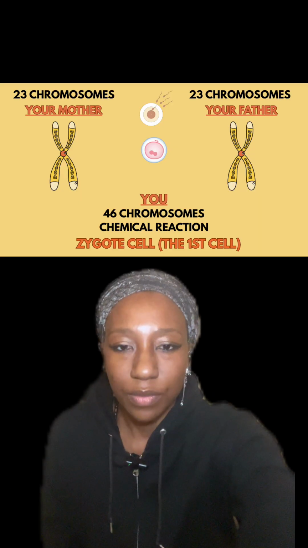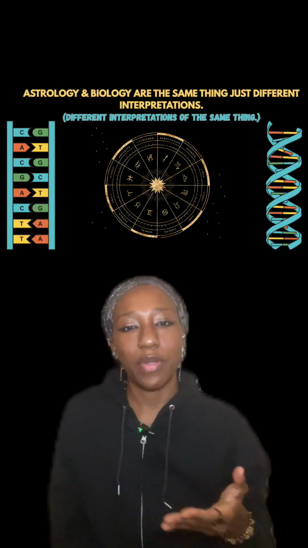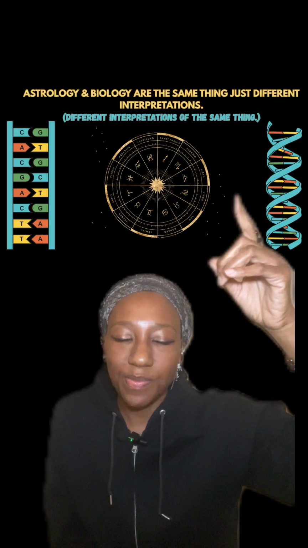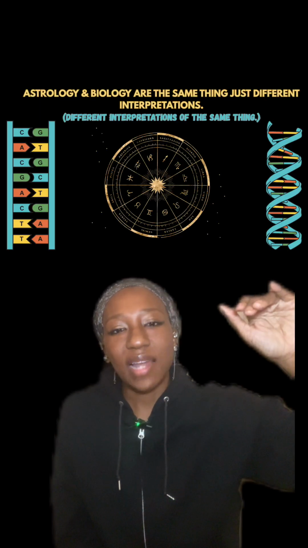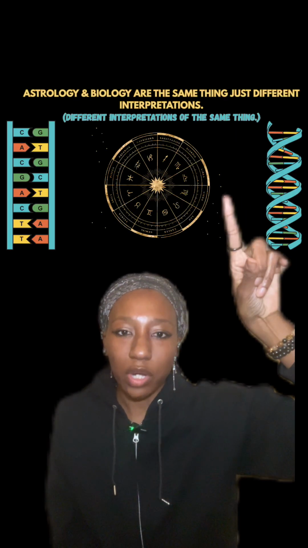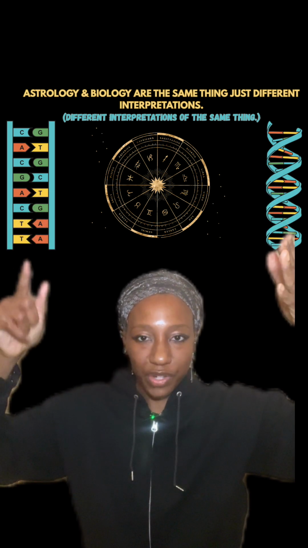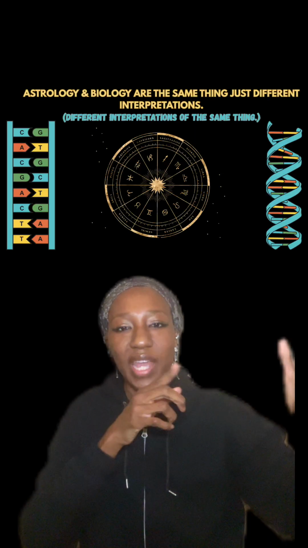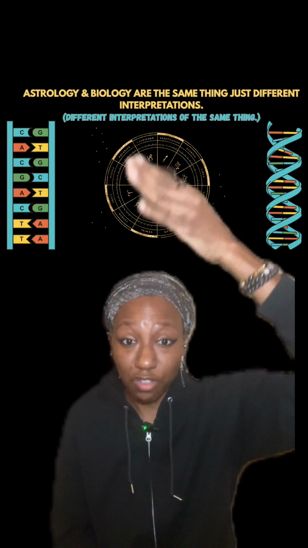All right. So this picture right here is very important. I want to explain this really fast because astrology and biology are the same thing. It's just different interpretations of the same thing, literally. That's why I have the chart wheel right here, and then we have the DNA. These are the different A, C, T, and G nucleotides. So when you get your natal chart, I'm going to show you where to find your genes.